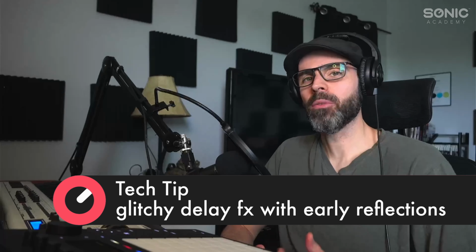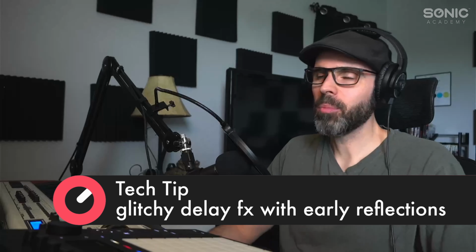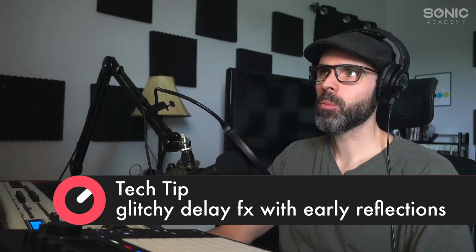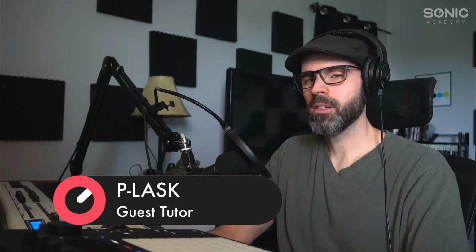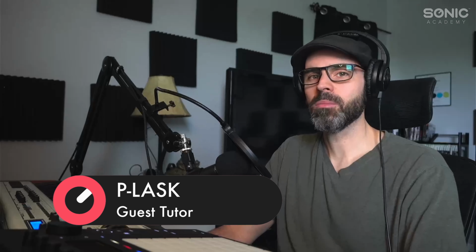So did you know that we can use Vela to create glitchy delay textures without using the late reverb section? In this example, instead of using this as a traditional reverb, we're going to utilize the early reflection section and just focus on using it as sort of a delay effect, but for some kind of specialized glitchy delays that we could use to potentially add some texture.